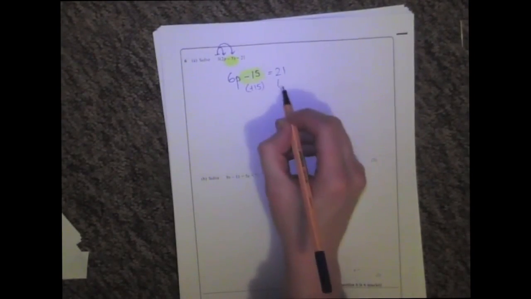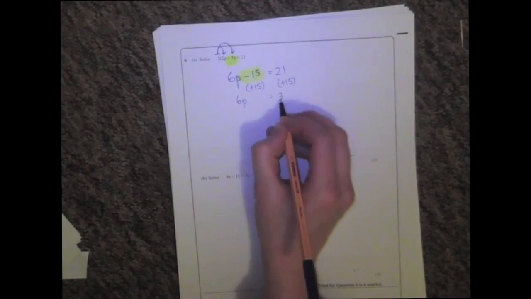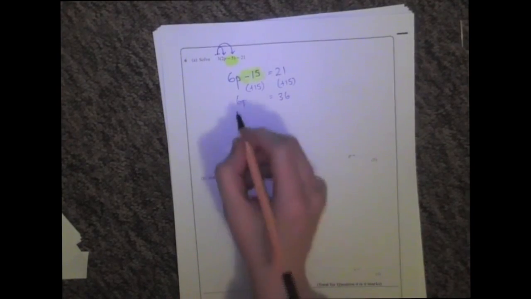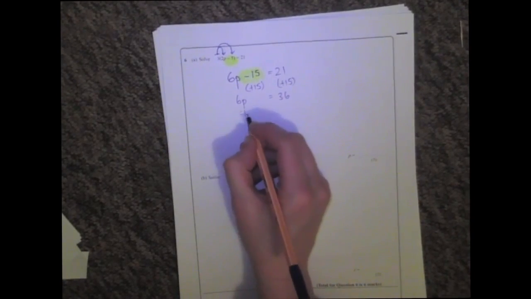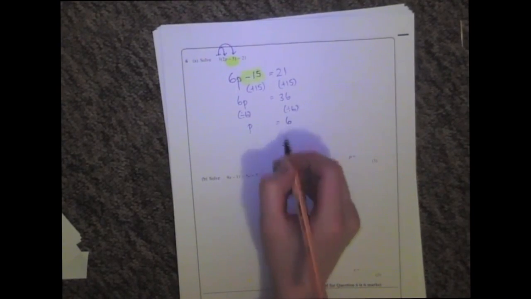Now I'm just going to go ahead and solve this like I would any other equation. So I want to get my variable on its own. At the moment I've got 6p minus 15 on that side, so I'm going to just add 15 to both sides. That's the opposite of the subtract that I've got there. To leave me with 6p equals 21 add 15, which is 36. Now to isolate the variable, to get p on its own, I'm going to have to divide by 6 on both sides to give me p equals 6.